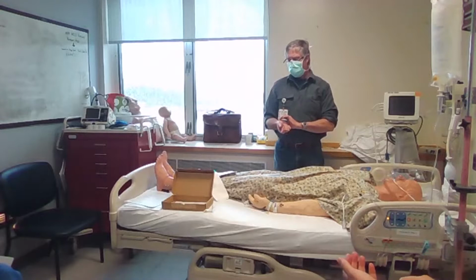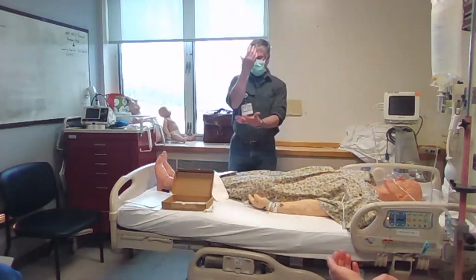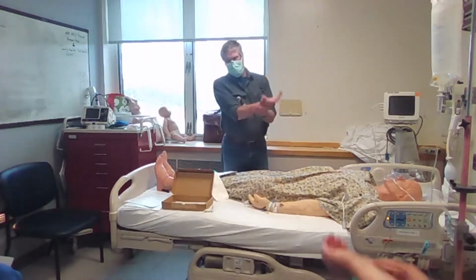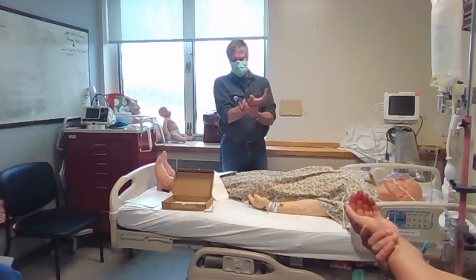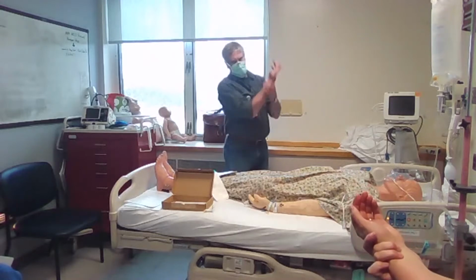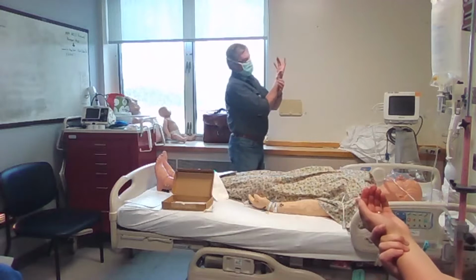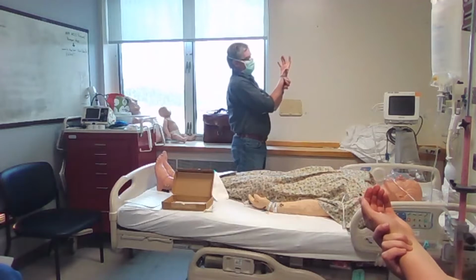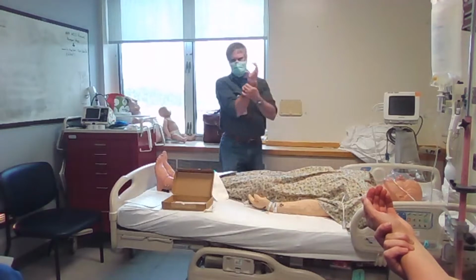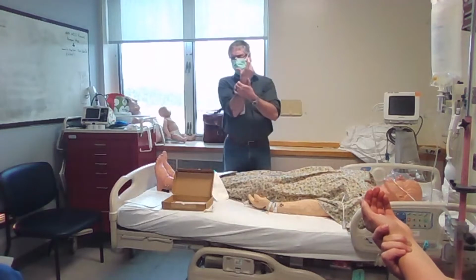So the easiest way to do it that I learned was put your wrist in your hand, take your two index fingers, and put them right below the angle of your thumb. There's kind of a little divot. Kind of feel that little divot?